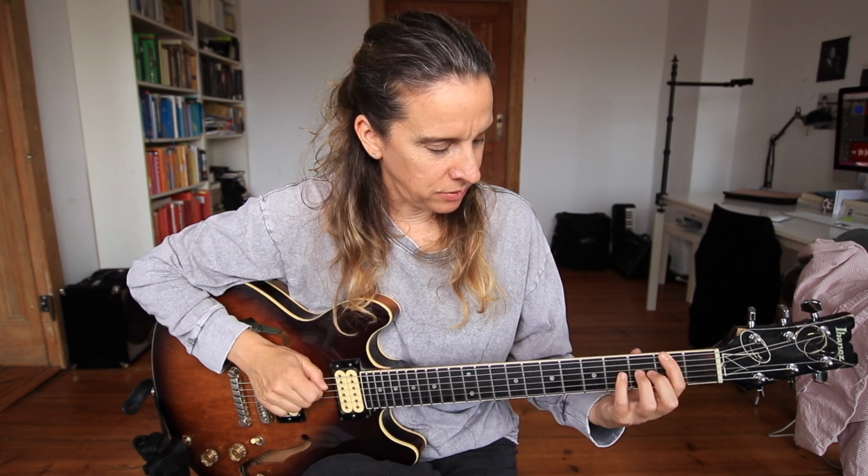Now I have a B minor 7, 9. So I can also improvise using the upper structure drop 2 chord, the D major, as an arpeggio, right?